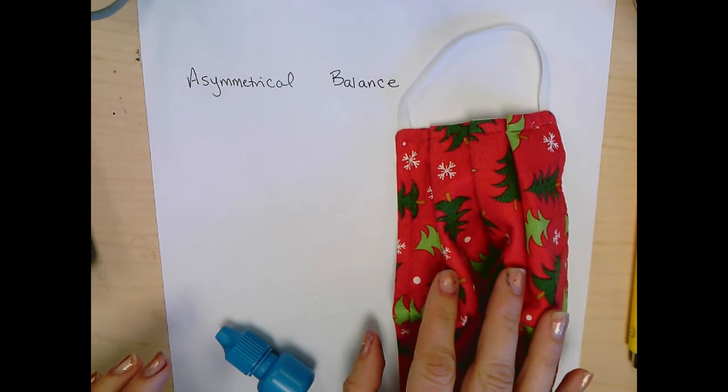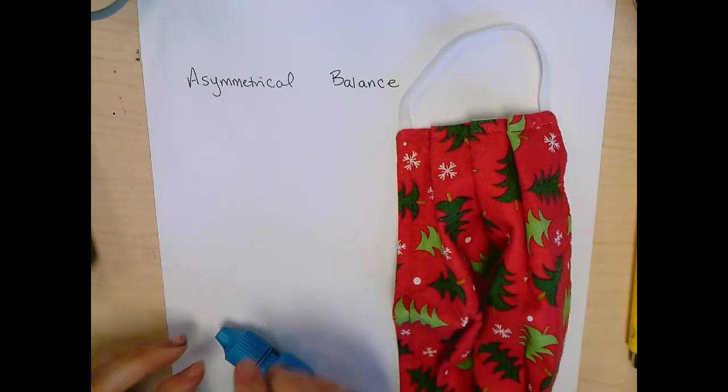Now, if I was to have this mask and then have this little blue eyedropper down here, this is not going to feel balanced because I've got a different color, a different shape, it's in a different position on this side compared to what's on this side. So there's not going to be that sense of balance.